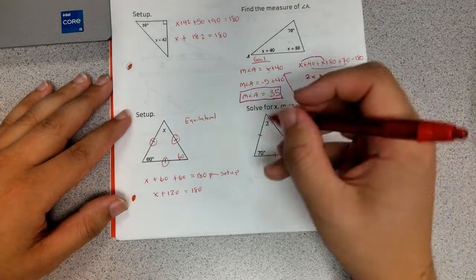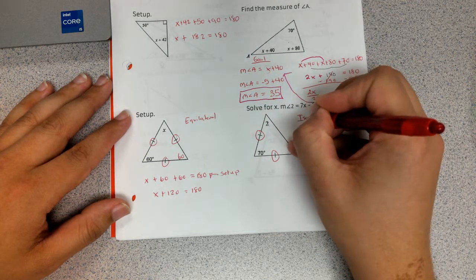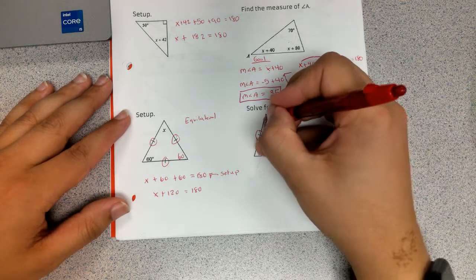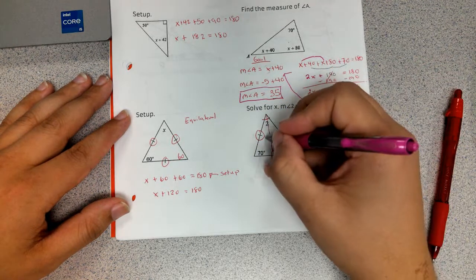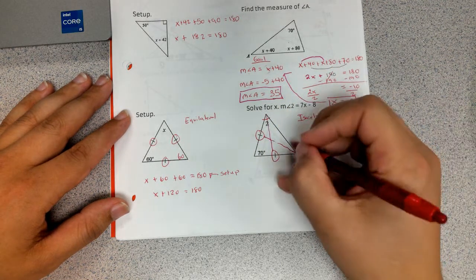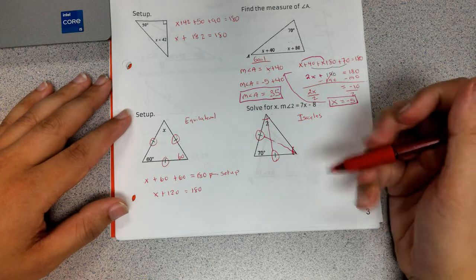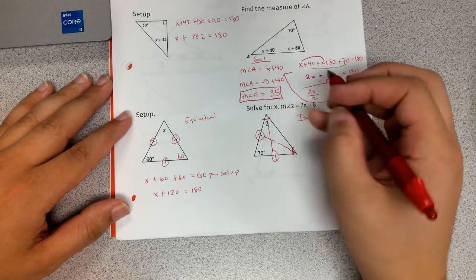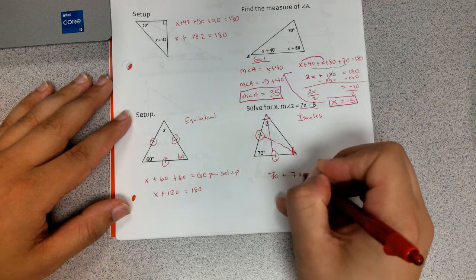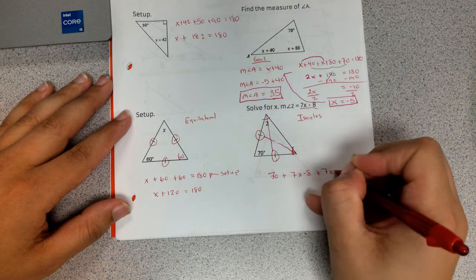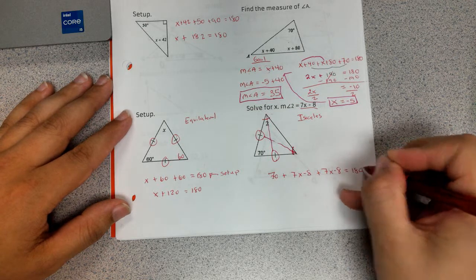This last one, we notice we have a tick mark here and a tick mark here, which means that this is an isosceles triangle, which tells me that this angle, since it's across from that tick mark, and this angle, which is also across, are congruent. So the angles across from the tick marks are going to be congruent in an isosceles triangle. Since this is angle 2 and angle 2 equals that, my setup is going to be 70 plus 7x minus 8 plus 7x minus 8 again, because I have 2 angle 2 since it's isosceles, equals 180.